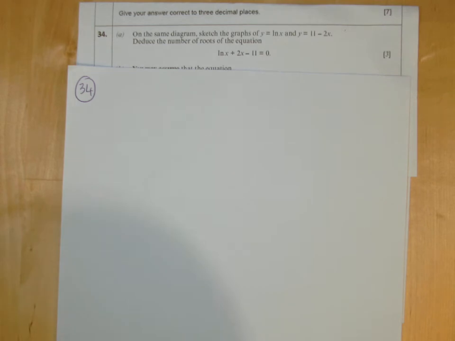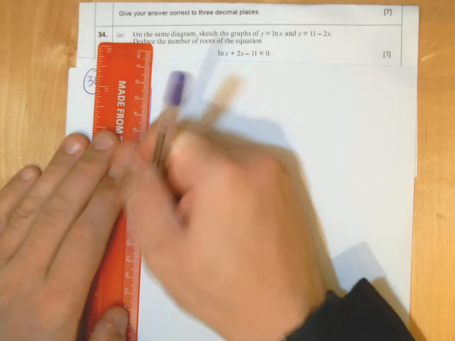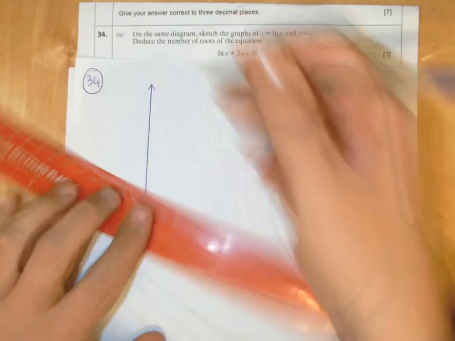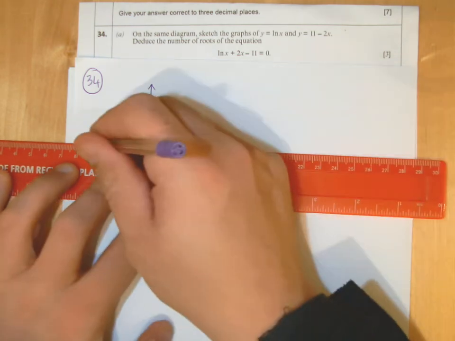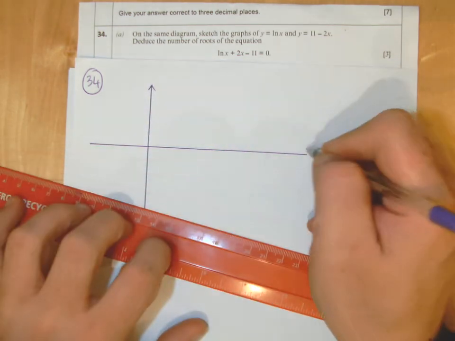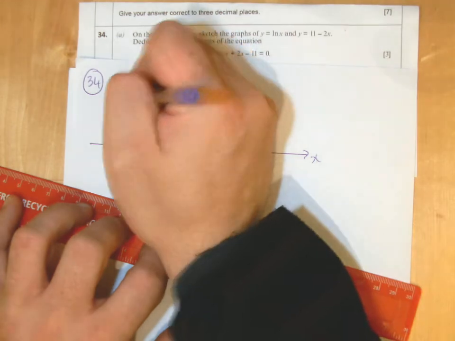Okay, question 34: on the same diagram, sketch the graphs of y equals ln x and y equals 11 minus 2x. Deduce the number of roots then. Okay, now let's just do this. We need to have a good idea of what ln x looks like. We need to remember this for the exam. It's quite important that you understand what they look like. Okay, same with e to the x as well.